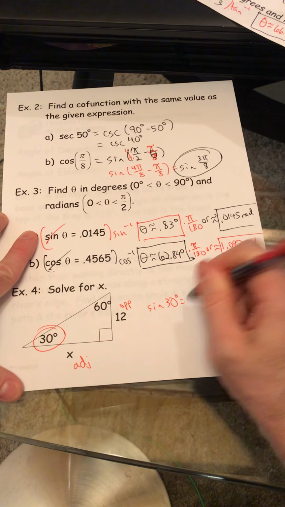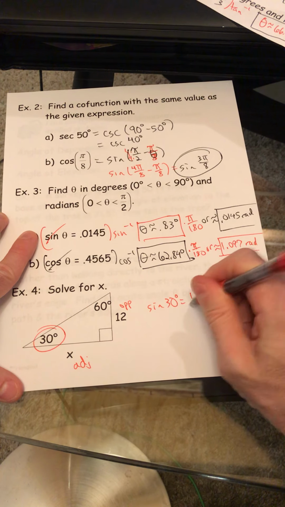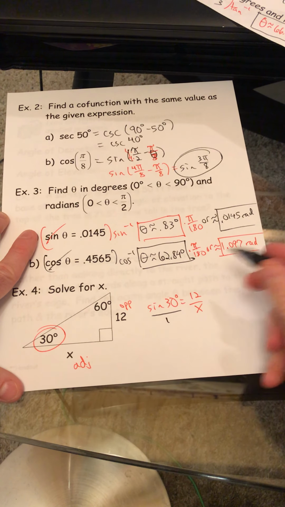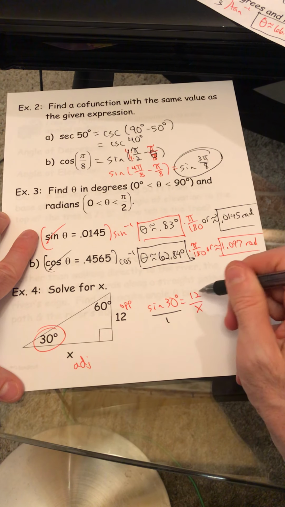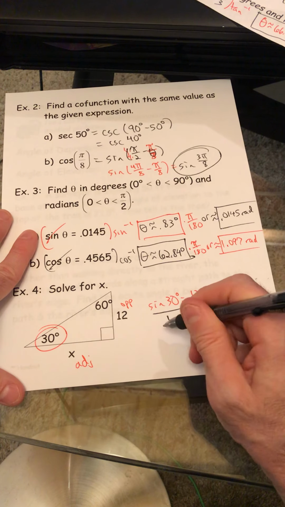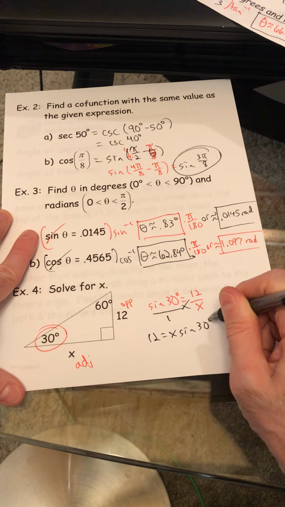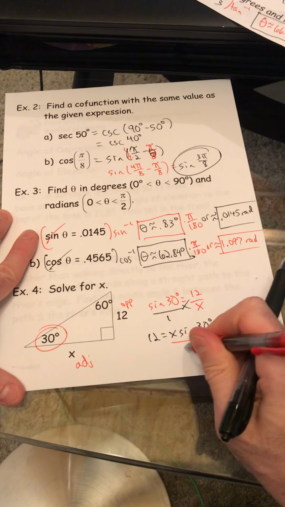So the sine of 30 degrees equals 12 over x, and then from here, if I solve a problem like this, I like to make this sine of 30 over 1 and cross multiply. So 12 equals x times the sine of 30, and then divide.